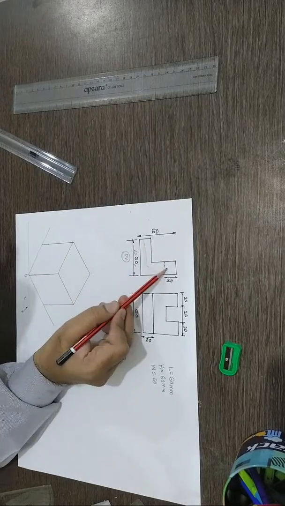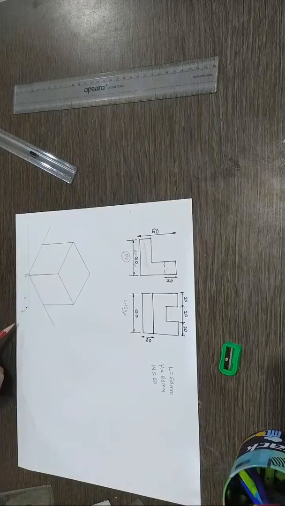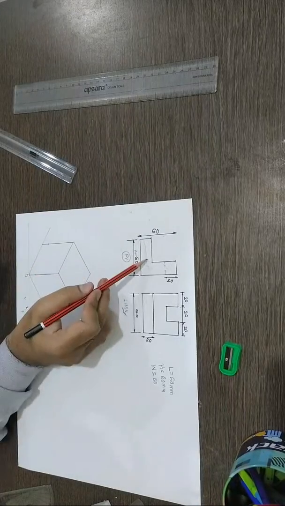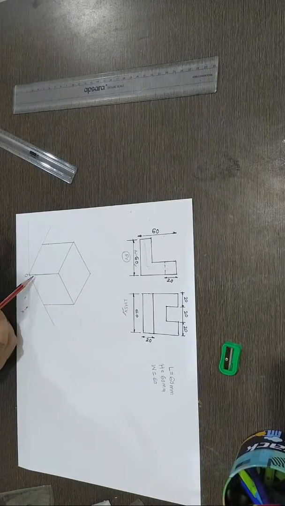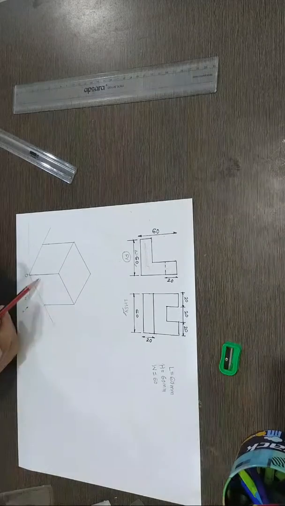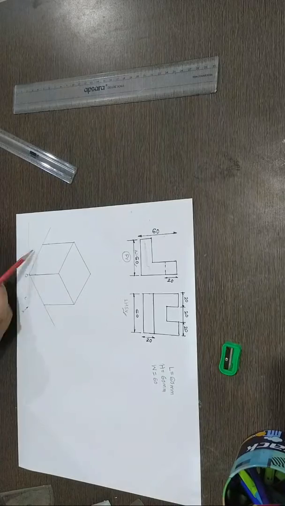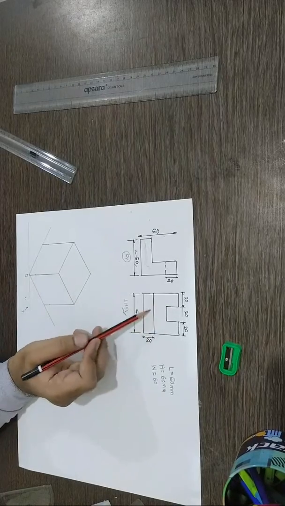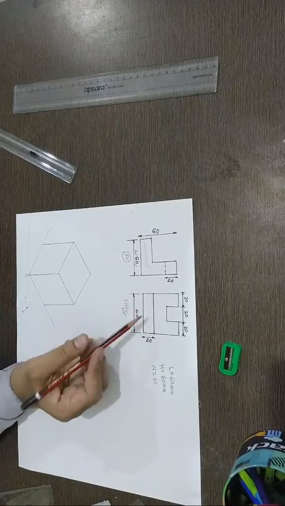They have given an L plate for the front view. So if you look from this view, it should be visible as an L, starting from this O. So this is the L. And if you see the side view, this should be the rectangular face. This is complete. So let's start.